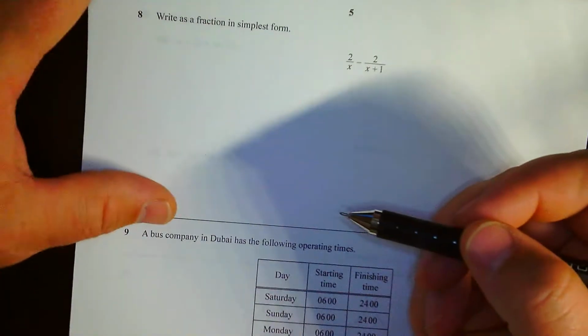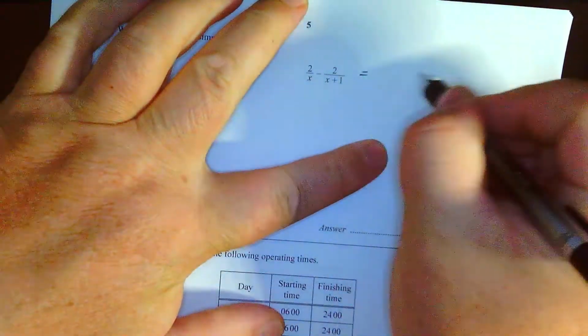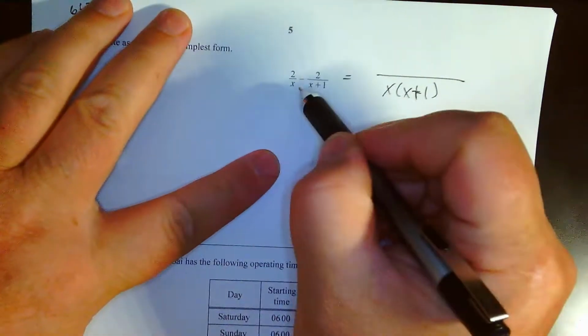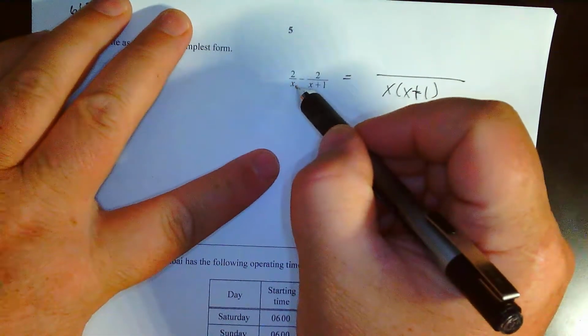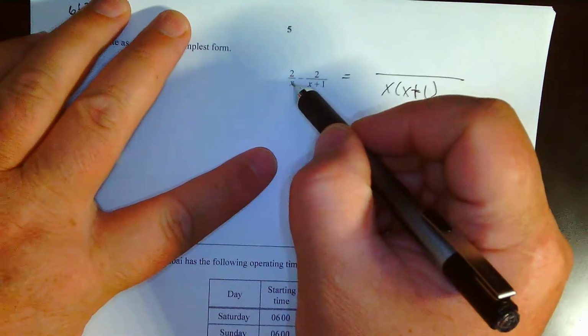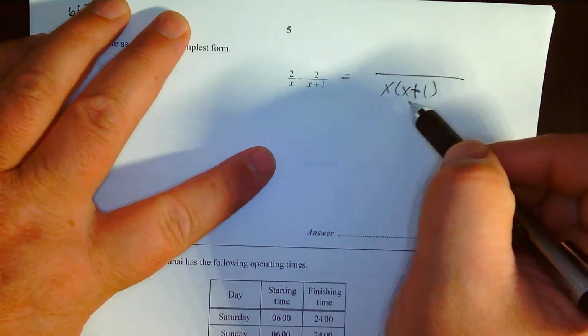Numero 8 at 6:30. All right. Ooh, write the fraction in the simplest form. Oh, these are tricky. Look, our common denominator for this is going to be x times x plus 1. The mistake everybody always wants to make, they want to put a plus 1 right here, but you can't get a common denominator with addition or subtraction. It has to be multiplication. The lowest common multiple of x and x plus 1 is their product because they are relatively prime.